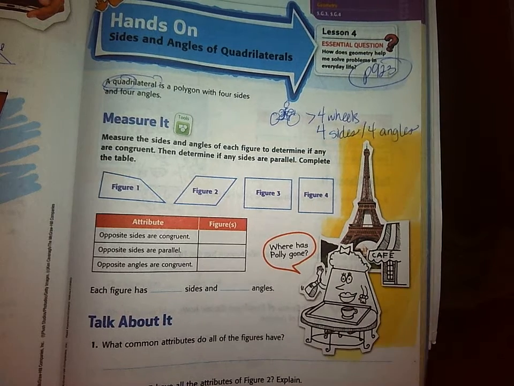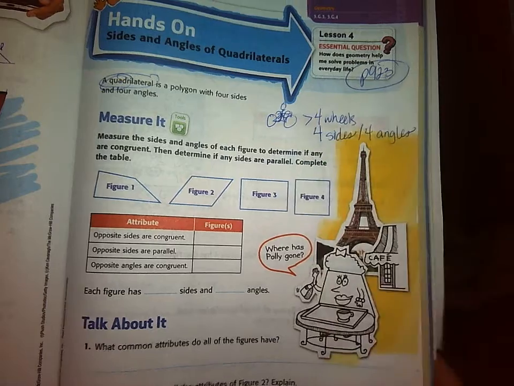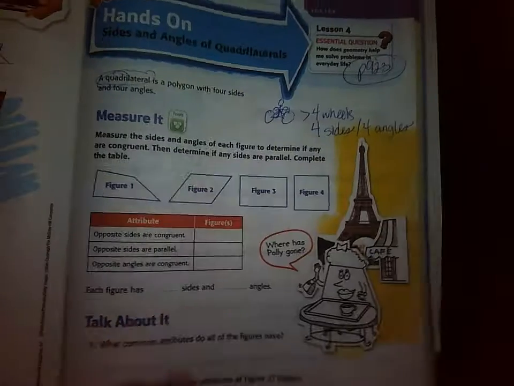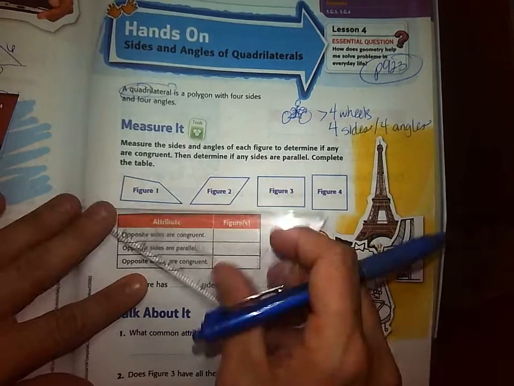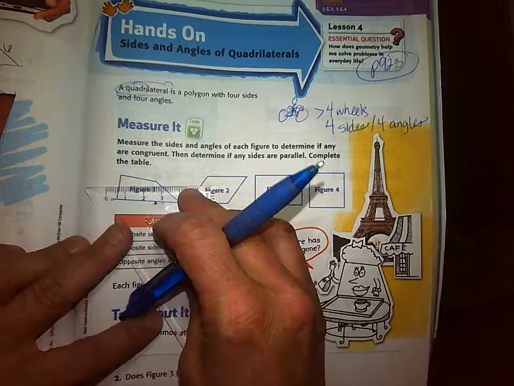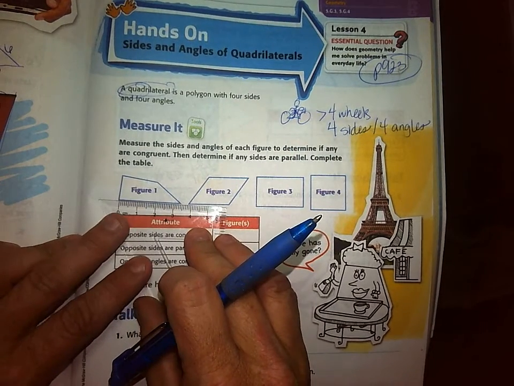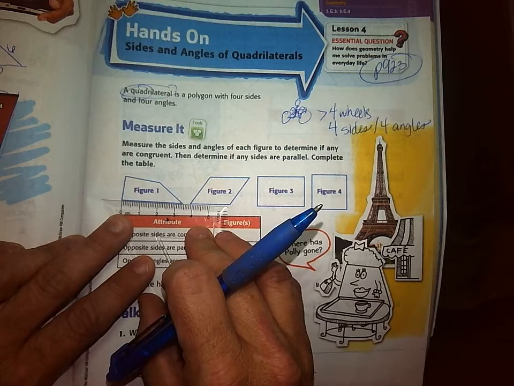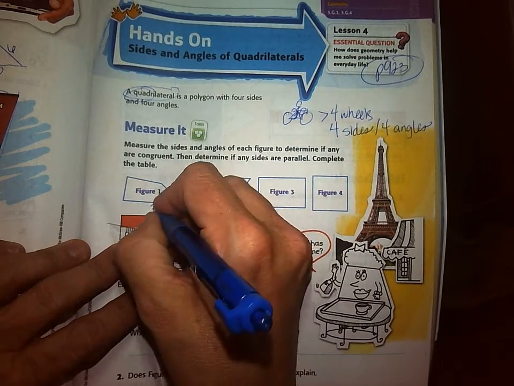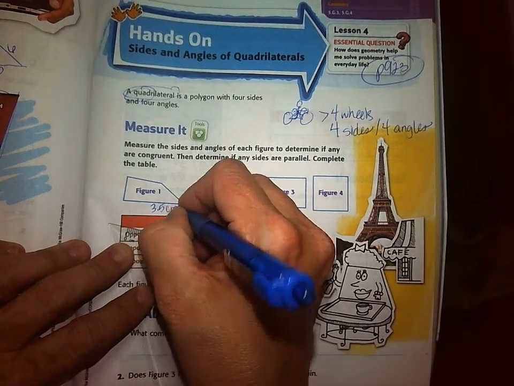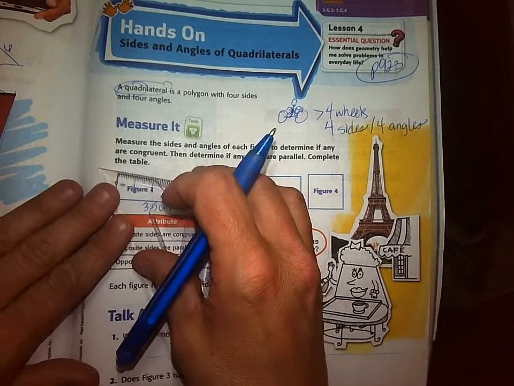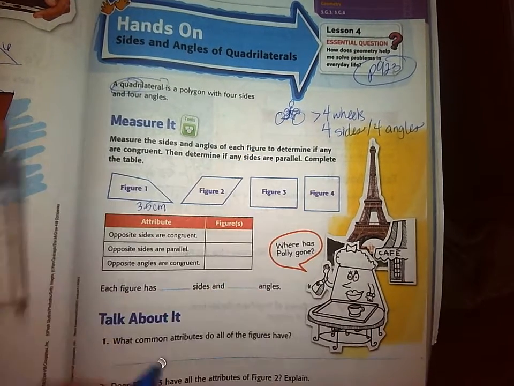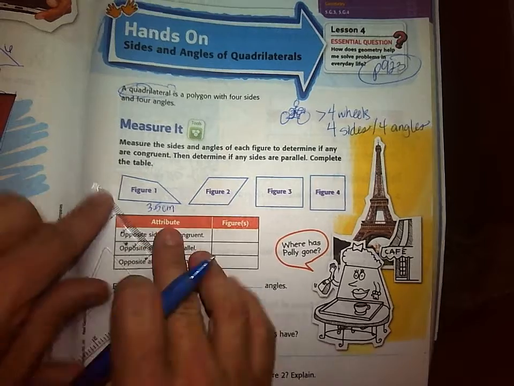So it says to measure the sides and angles to determine if they're congruent and determine if sides are parallel. Complete the table. So let's take a look here with our ruler, starting with figure 1. We measure this line, and that's 3.5 centimeters. Are opposite sides congruent?